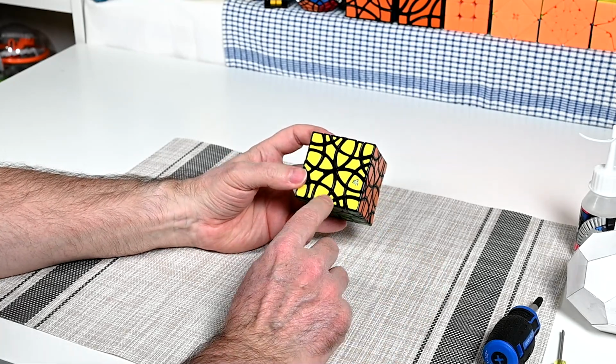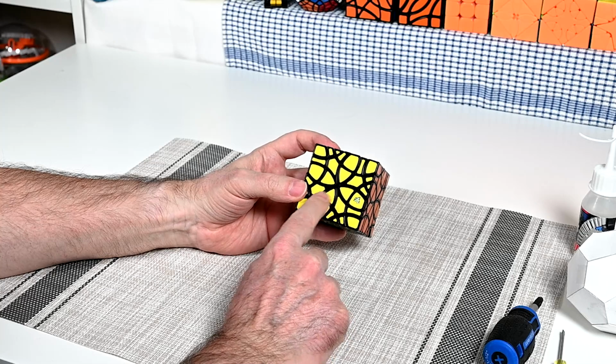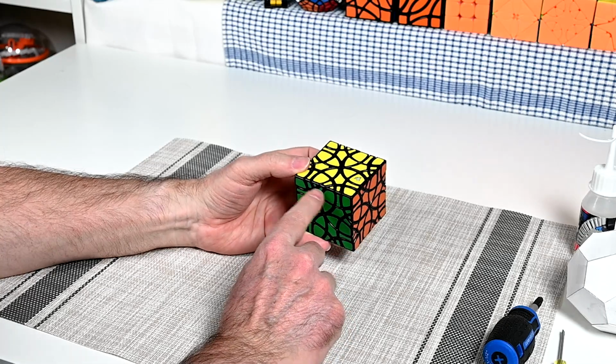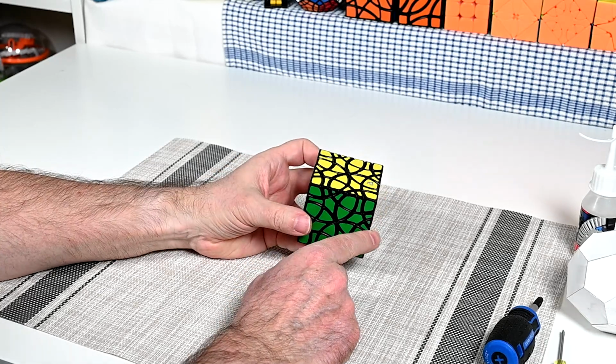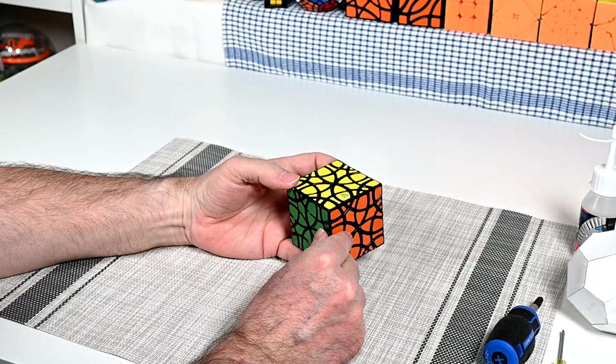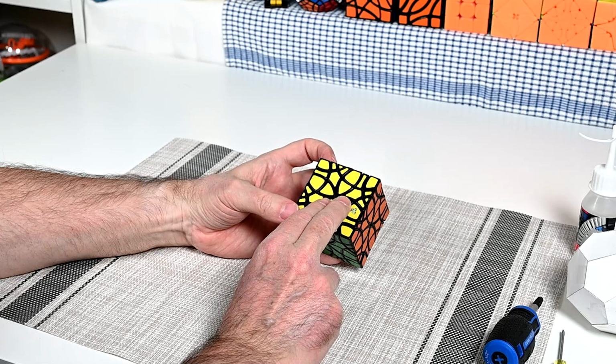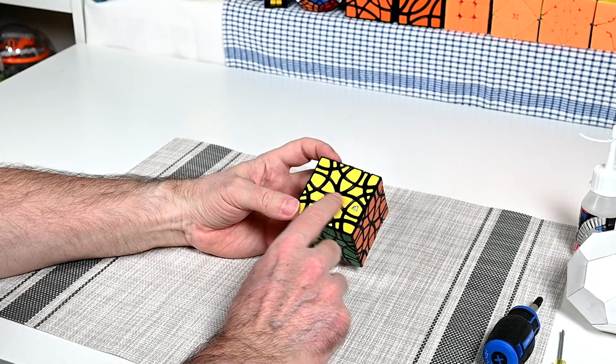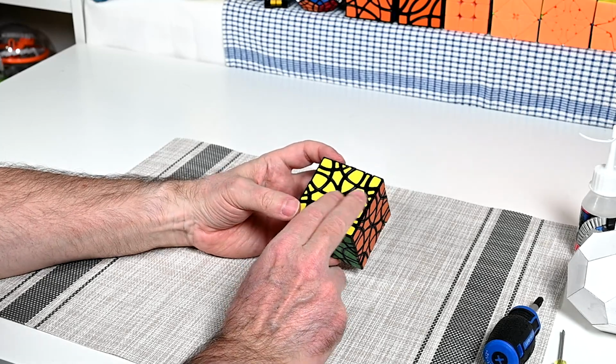Up until the last solve I did, which was the one on video, I said that if you swap two adjacent pedals, it'll solve that parity case. And for all of the solves I've done, up until the last one, that was always the case. I swap these two, and I'm actually pretty good at swapping them. And I show how to do it in my video.